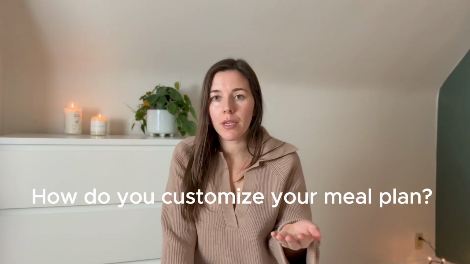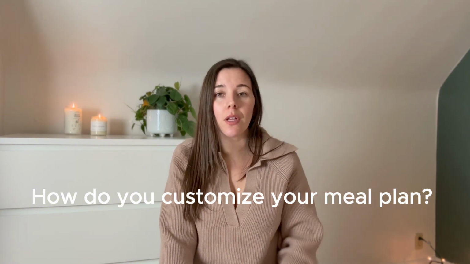So who maybe had the competitive edge? How do you customize your meal plan, right? Both platforms offered ways to customize your meal plan, so we're going to give a check to SideChef and a check to Mealime.